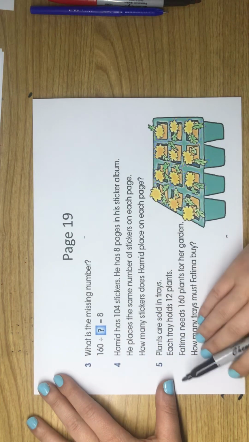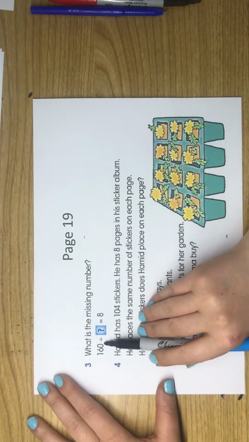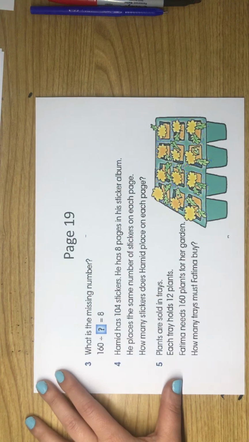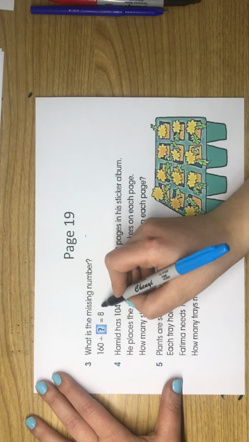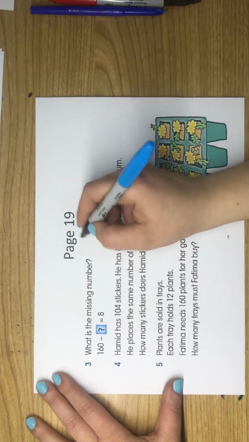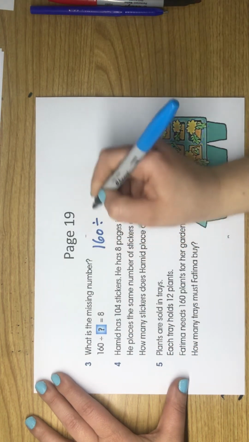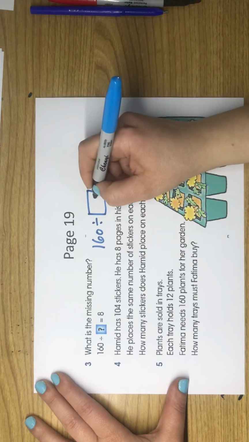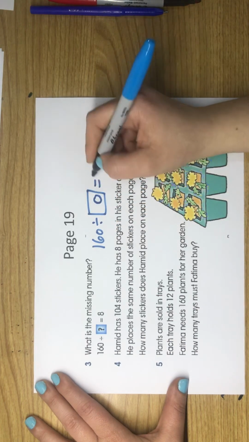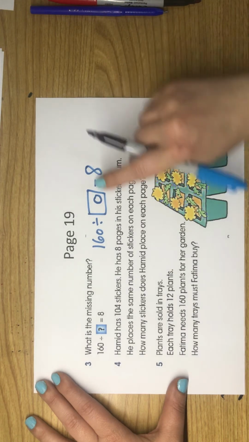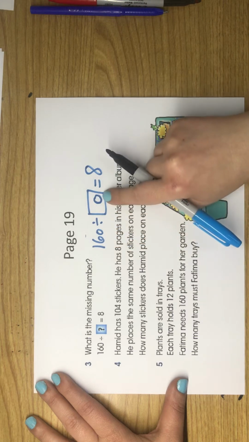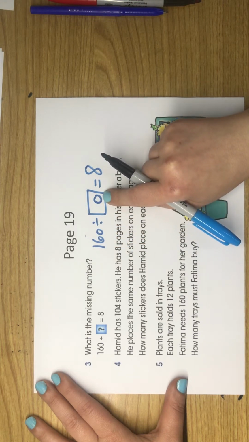What is the missing number? 160 divided by what gives you 8? Okay? In this question, notice that the answer, or the quotient, has no 0. That means 160 divided by a number, the number will have its own 0 to give you the answer 8, because 8, the quotient, doesn't have a 0. So 160 must be divided by a number that has 0 in the ones digit.